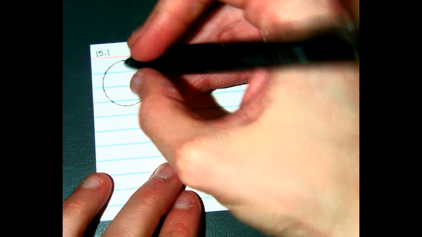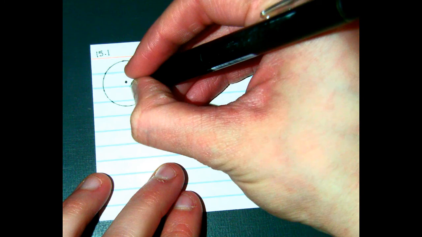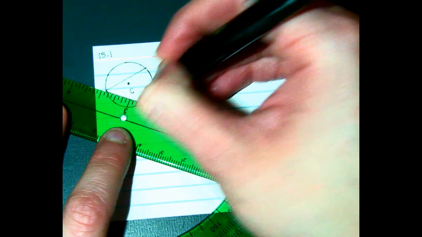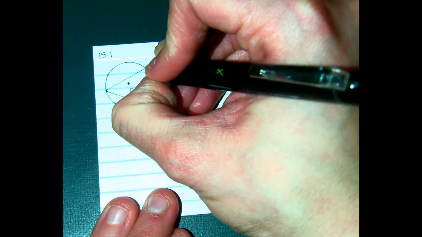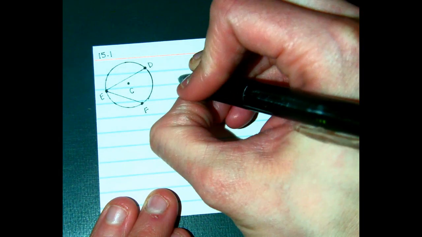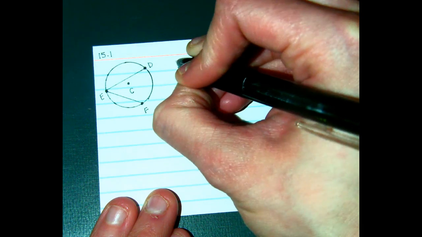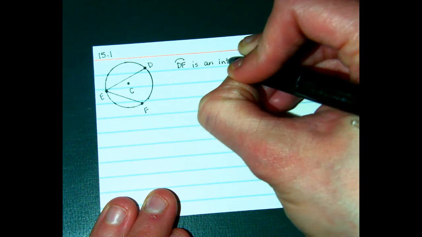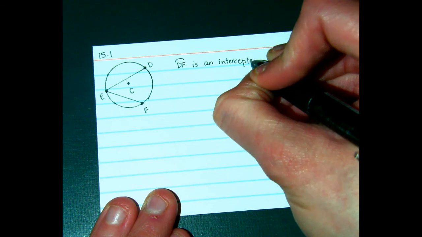That one looks better than the others do. You then need to draw the exact same picture, or close to it, that we had just a second ago. Because while DEF is an inscribed angle, DF is an intercepted arc. Because it's been intercepted by these two segments that have a name, and we'll talk about it in a minute.